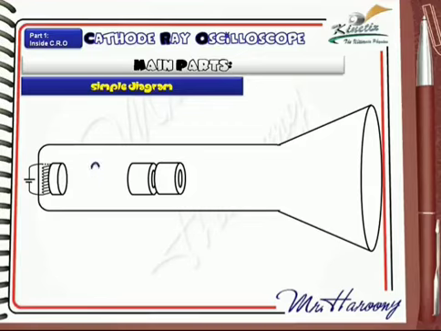Between the cathode and the anode there is a ring. This ring is known as the grid. Now the cathode and the two hollow tube anodes are connected to a high voltage DC supply of about 600 volts. The negative is connected to the cathode and the positive to the anodes.